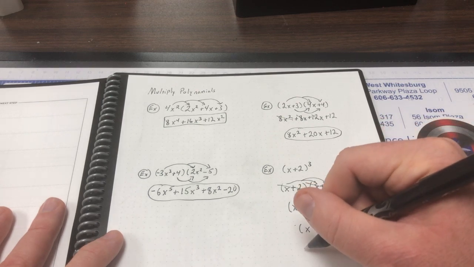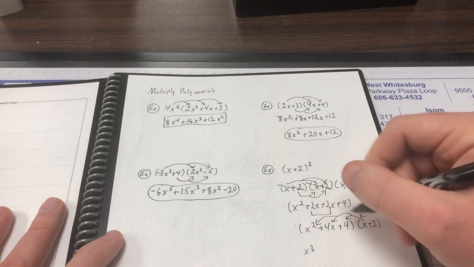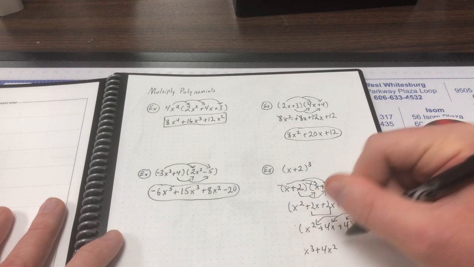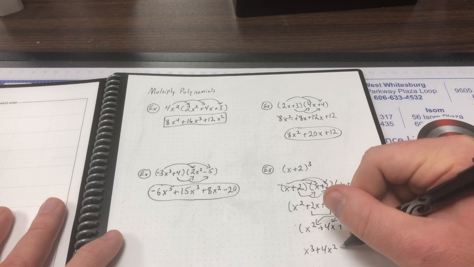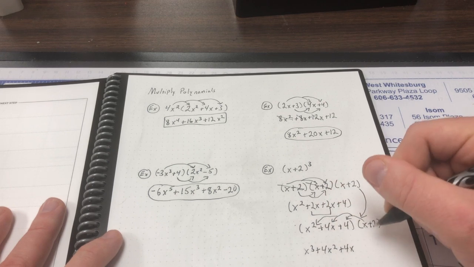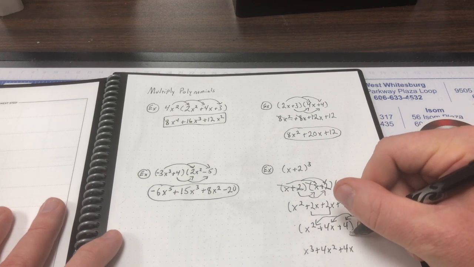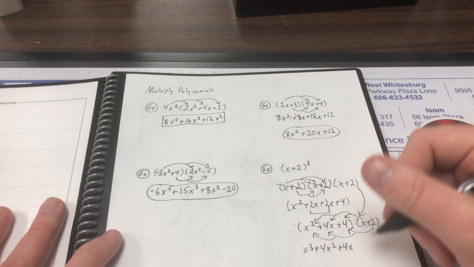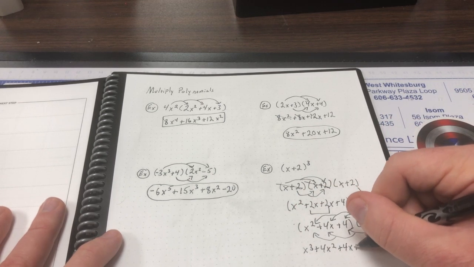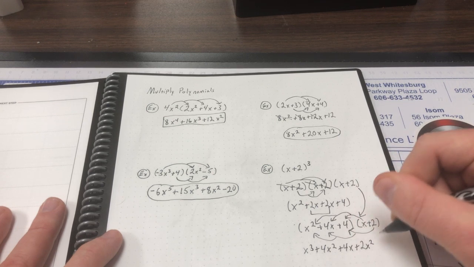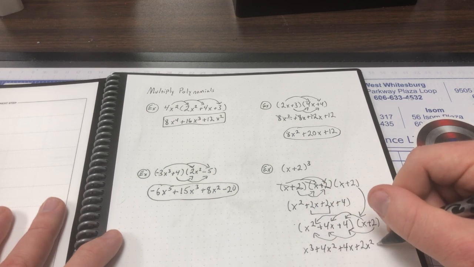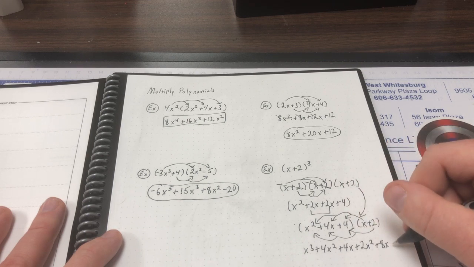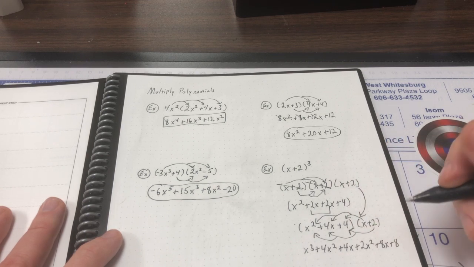X times x squared would be x to the third. X times a 4x would be plus 4x squared. X times 4 is plus 4x. Then you're going to take your 2 to everything as well. That's going to give me a plus 2x squared. 2 times 4x is plus 8x. 2 times 4 is plus 8.